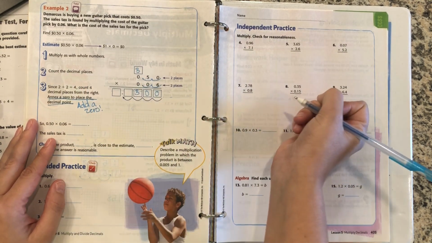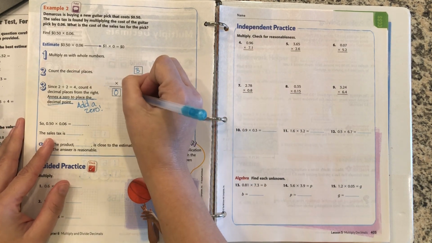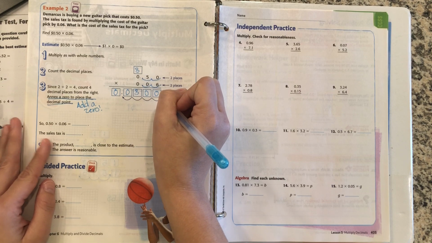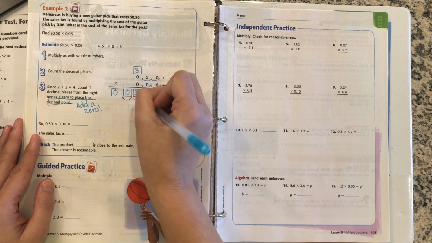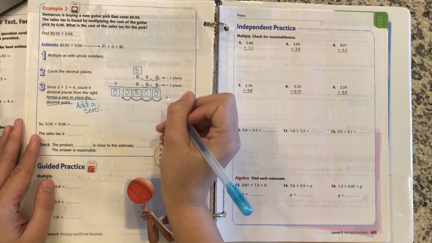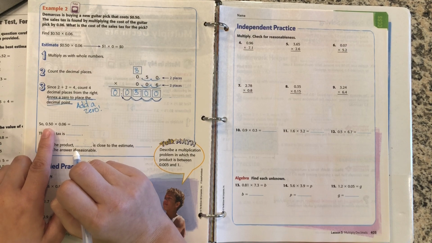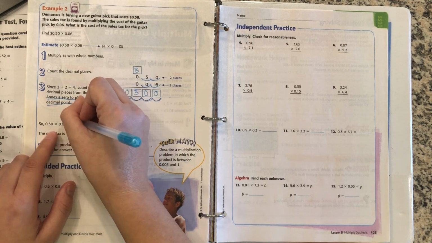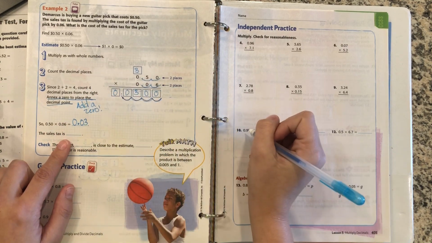So in this case, we'll need to add 2 zeros. We'll start on the right and move 4 decimal places going to the left. 1, 2, 3, 4. So that means that 50 cents times 6 hundredths is 0.03 or 3 hundredths.